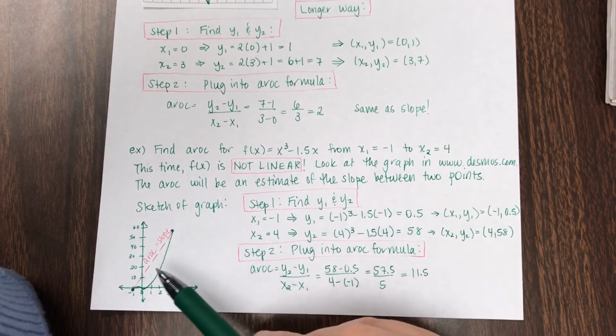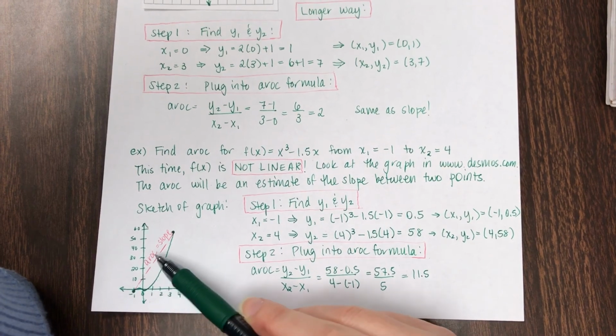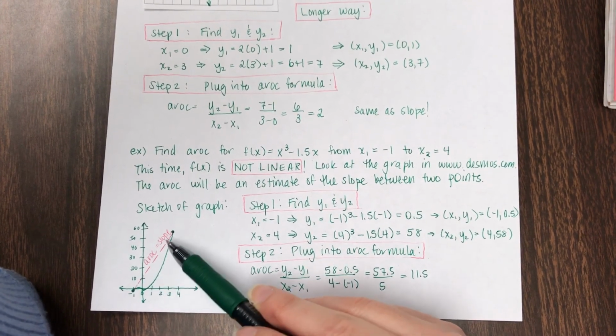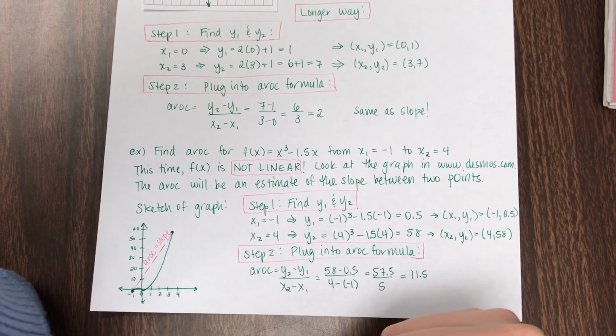I put this in my calculator, and I am leaving my answer as a decimal because there were decimals in the original problem. So this is a growth. This is 11.5, a kind of steep slope, and that makes sense looking at my picture the way I have it there.